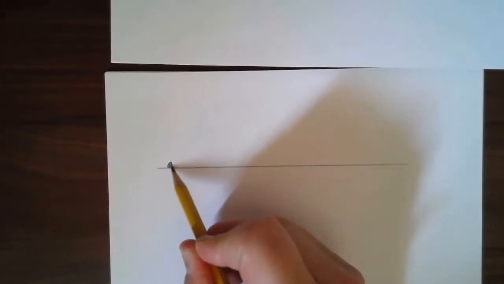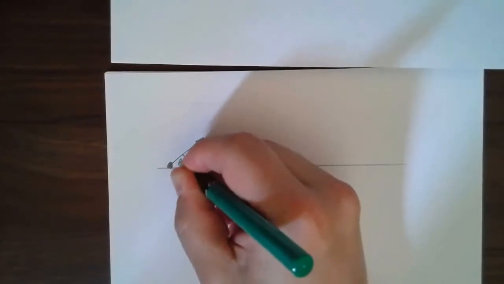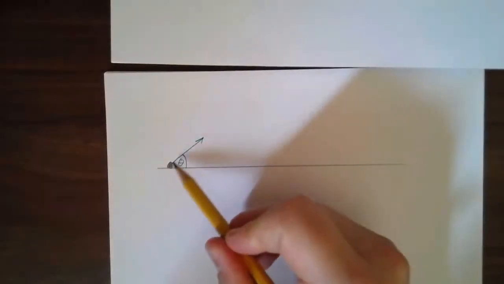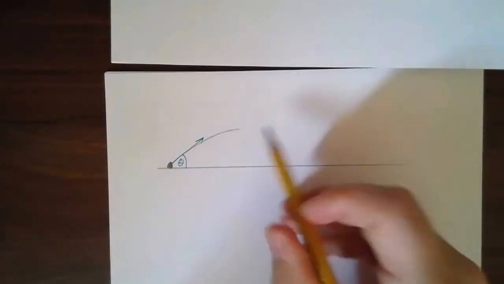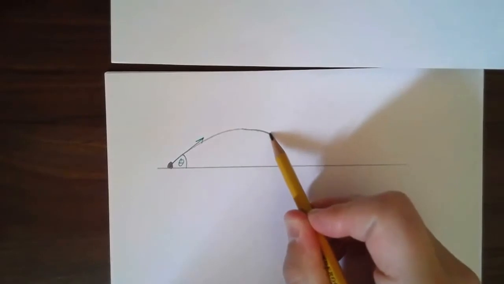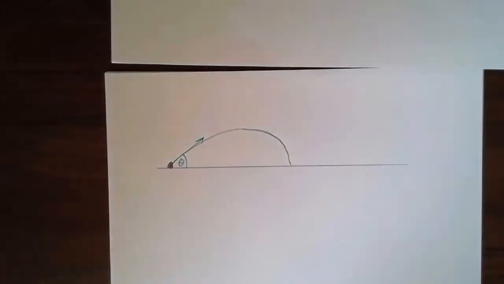Here's the ground. Here's my projectile, and it's launching at some initial angle theta. And then it's probably going to do something like this. It's going to fly off and because there's a headwind, I suspect it's going to curve down a bit more than it normally would. It gets slowed down horizontally. We'll see what the actual shape is.